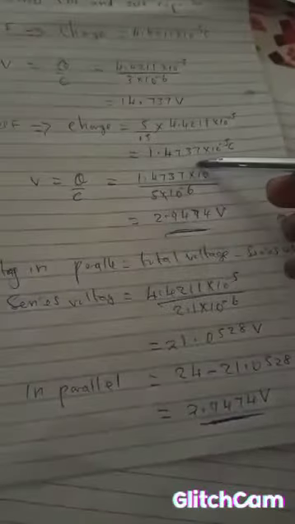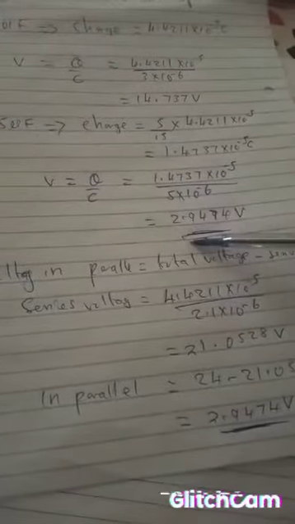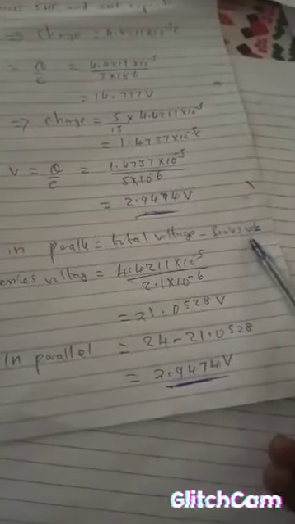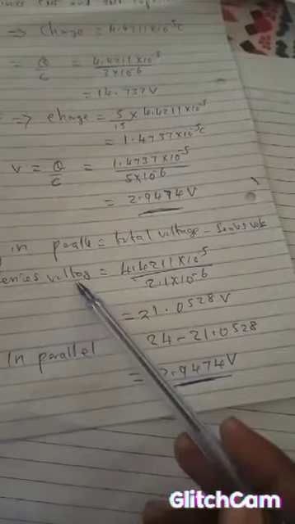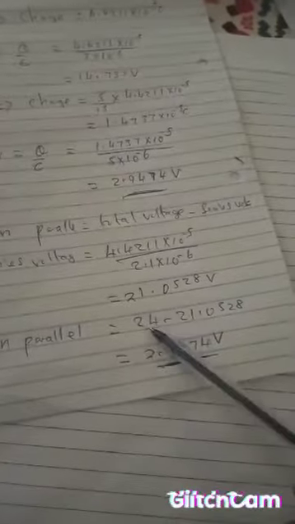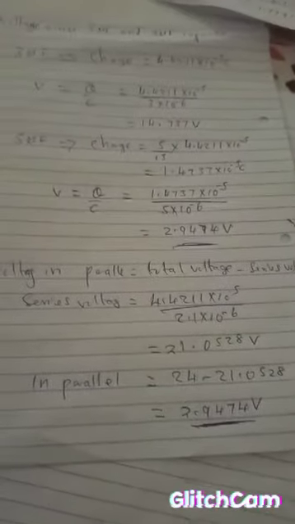You can choose to use this method of finding the charge in the 5, then using that charge with the capacitance to find the voltage for the parallel one, or using the voltage in parallel equals total voltage minus the series voltage, so that you find the voltage in series, then subtract from the total voltage to get the voltage in parallel. So it's up to you to choose the best method.